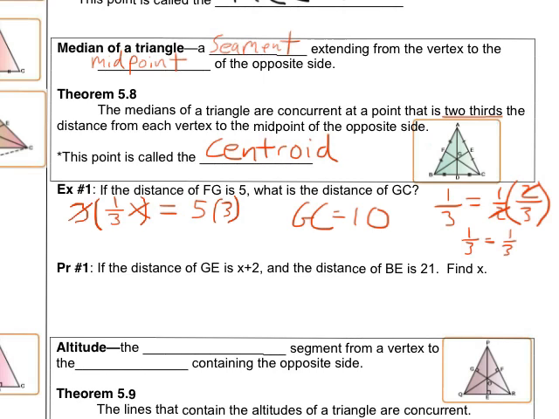And then you could have said, oh, look, 3 and 1/3, they cancel out, so I get x equals 15. And then you would say, okay, if this total distance is 15 and this distance is 5, then I just need to do 15 minus 5. And you would get 10. So a few different ways, and there's probably a few more if you guys want to try and think of some other ways. I encourage you to.